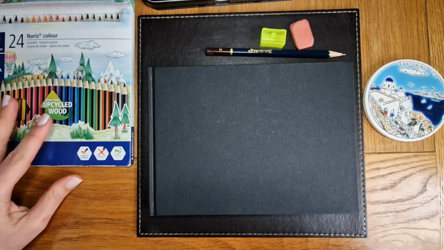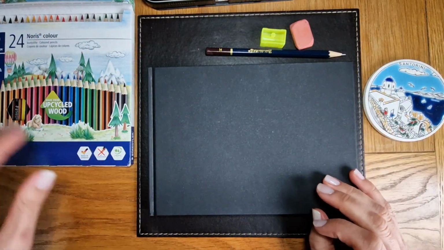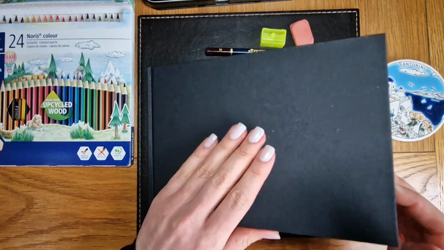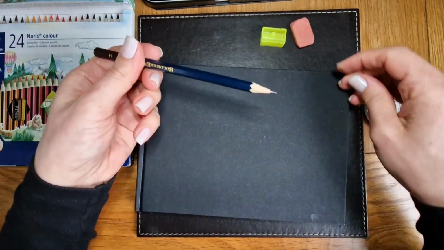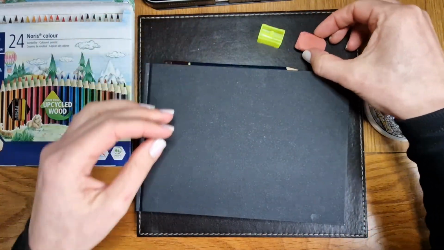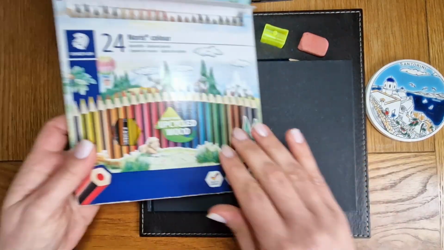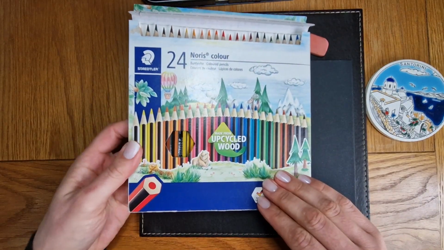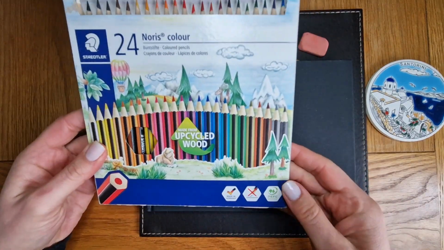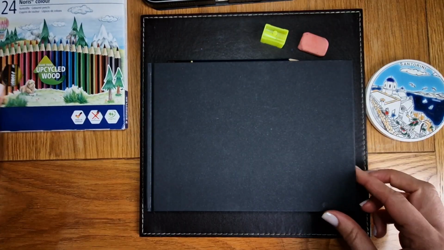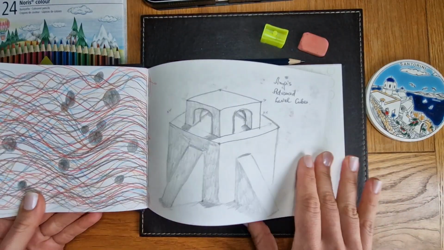Okay, so I've got quite a few bits around here. I'm going to be using my sketchbook, the pencil, sharpener if I need it, the eraser, and also my set of colorful pencils here. Okay, lovely. So let's begin.